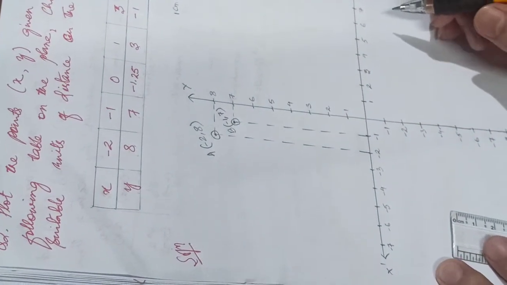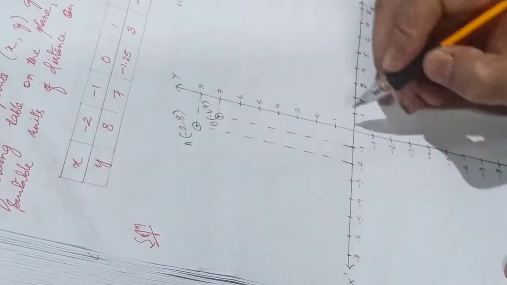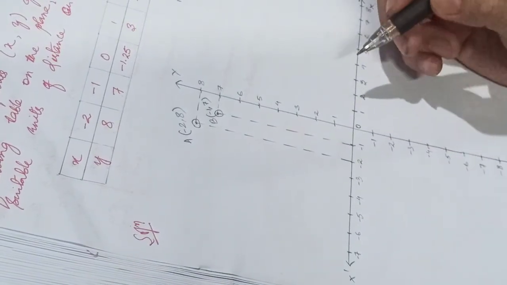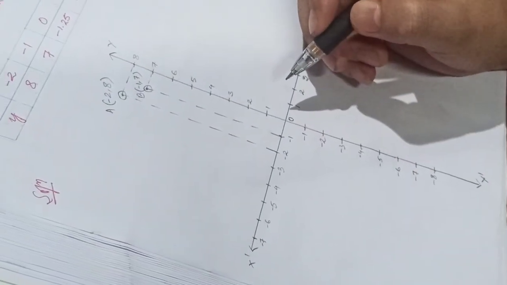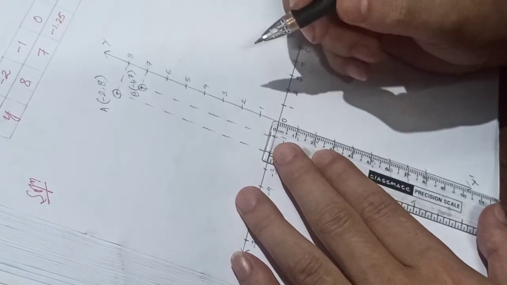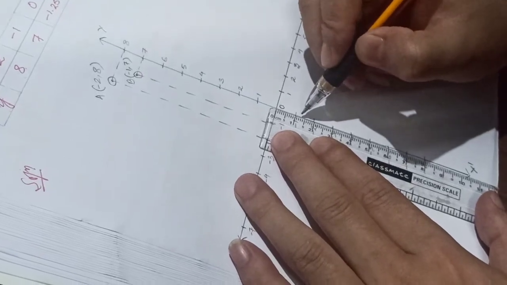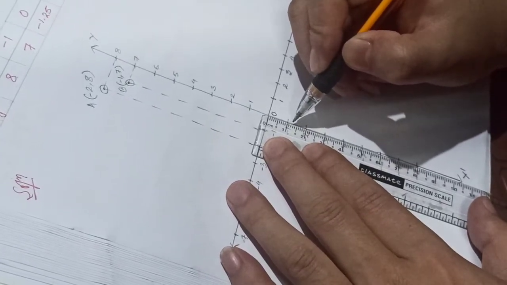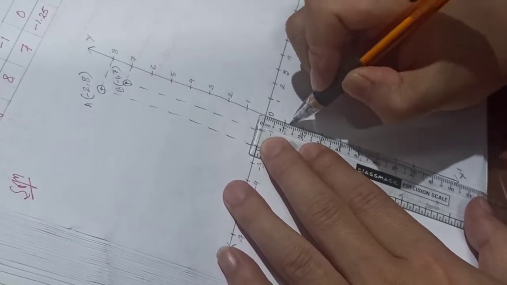Yes. So now for the next one, x is 0. Let me take this point as 0, the point of origin. So x is 0, y is minus 1.25. For minus 1.25, placing a scale on it, you mark the value between 1.2 and 1.3, that is the middle value.